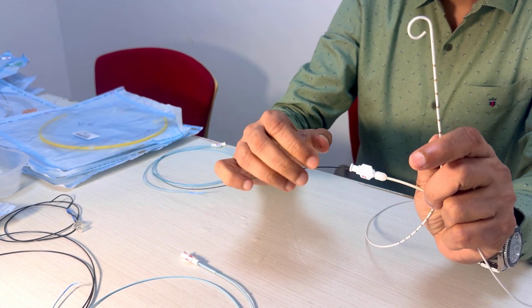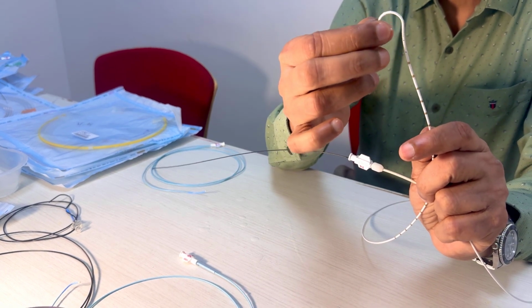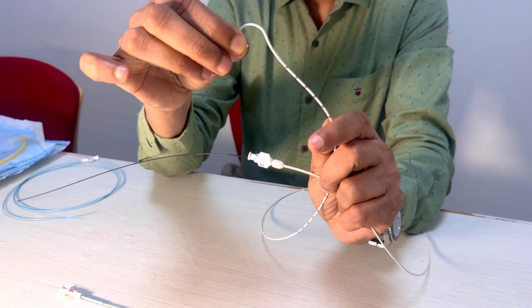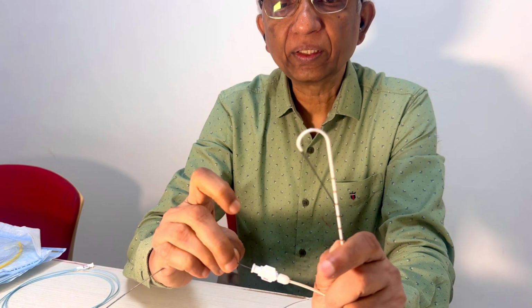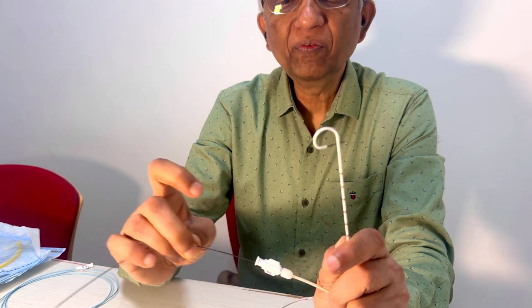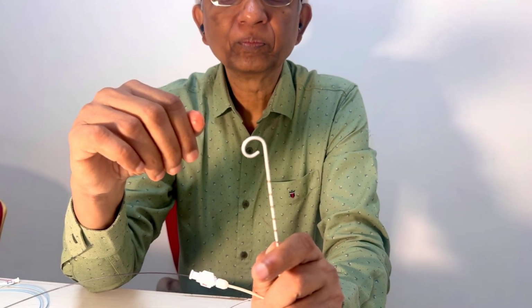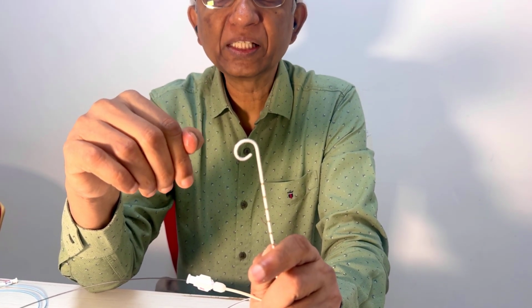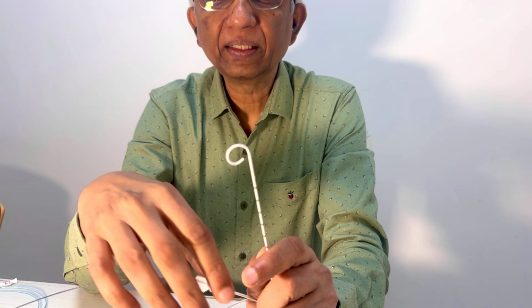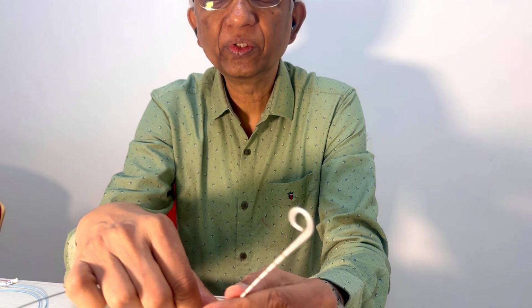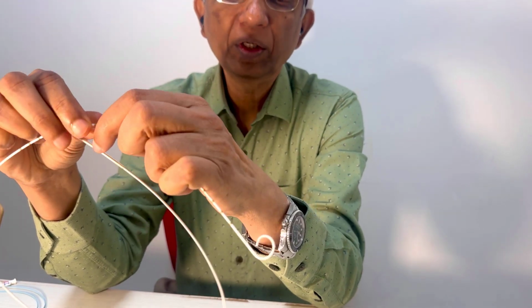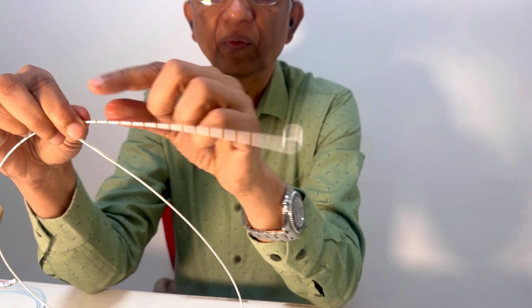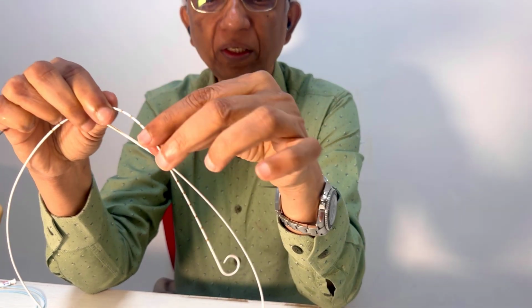Now, for example, if you bring this across the bifurcation, it actually takes almost a tight angle like this, and you can actually try to cross it. Even more useful than that, look at that, it just opens at this point. Now, even more useful than that is when you come transradial or transbrachial, and we want to enter the descending aorta. It gives you a very, very good angle. For example, I'm coming from the arm. Typically when you come from the arm, the catheter will go straight into the ascending aorta.